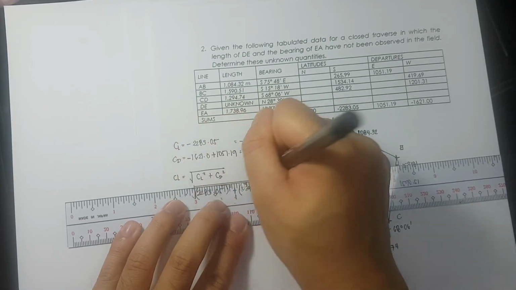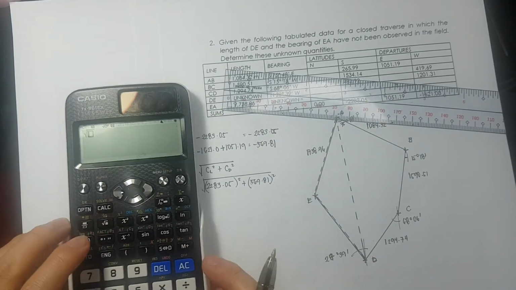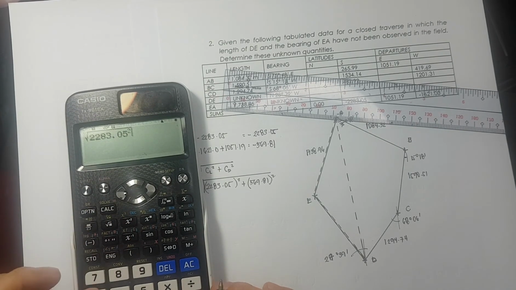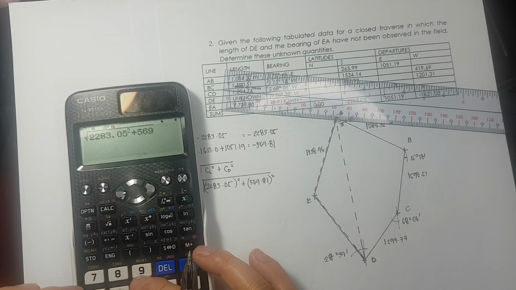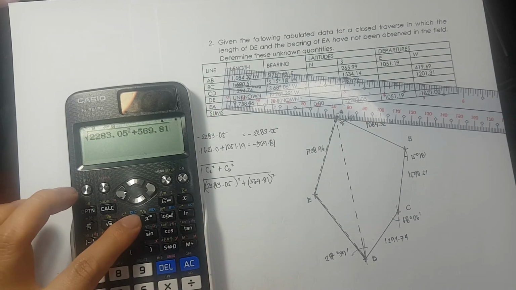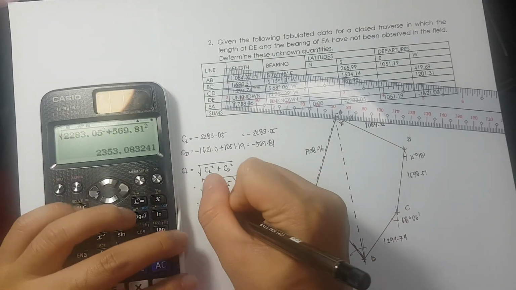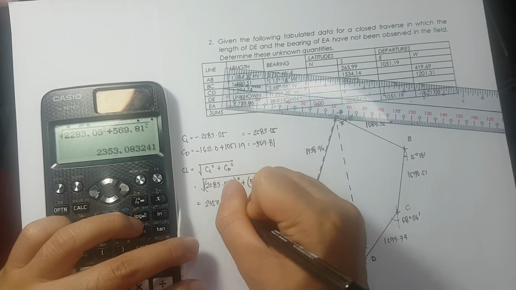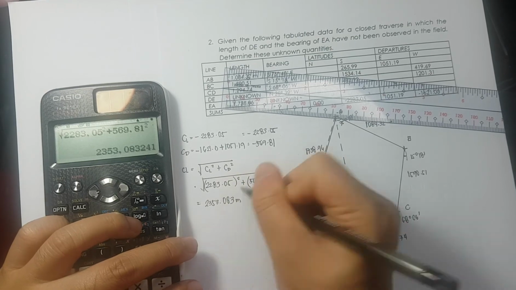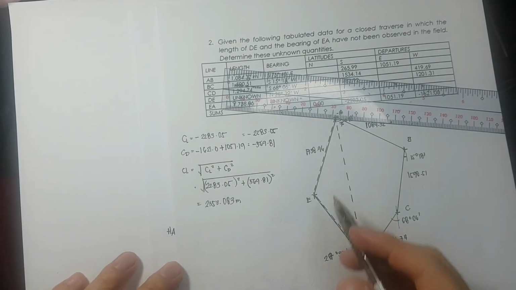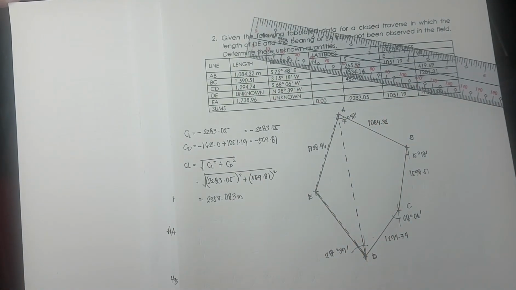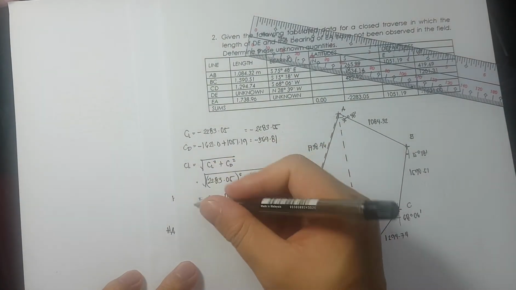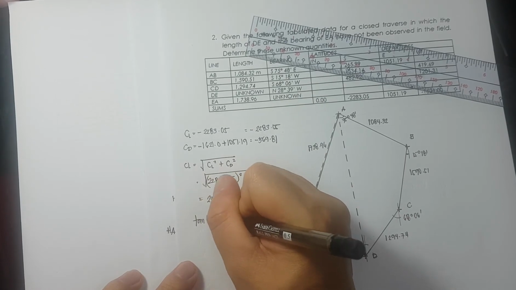So the closing line is equivalent to the square root of 2283.05 squared plus 569.81 squared. And that is equivalent to 2,353.083 meters.